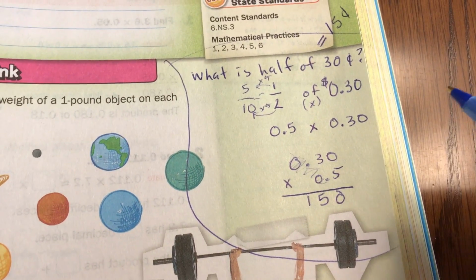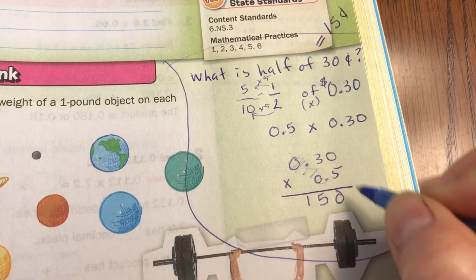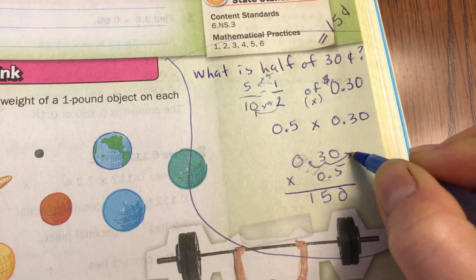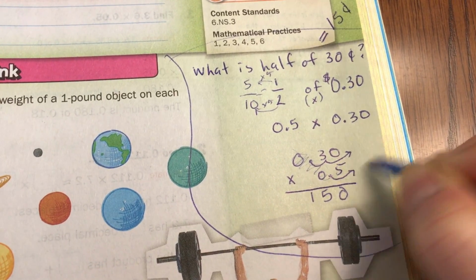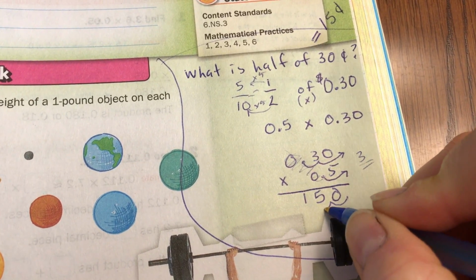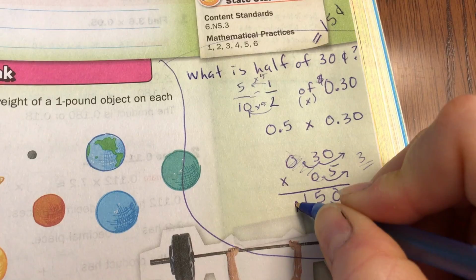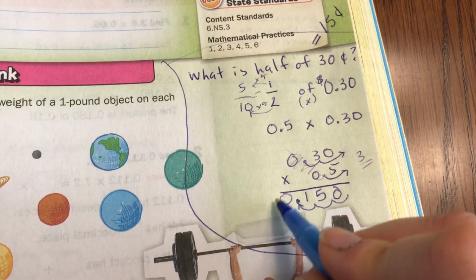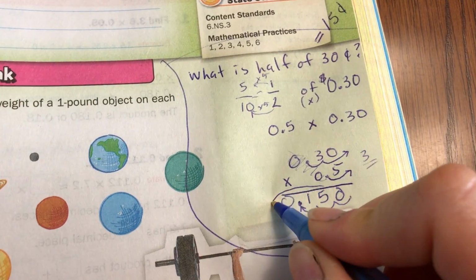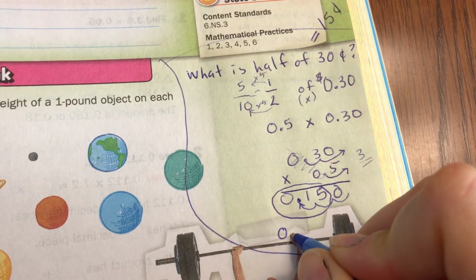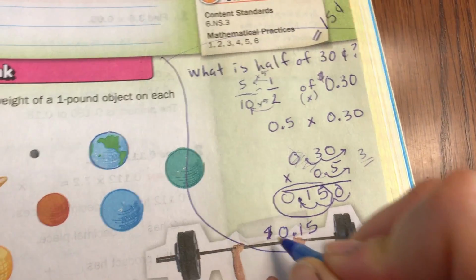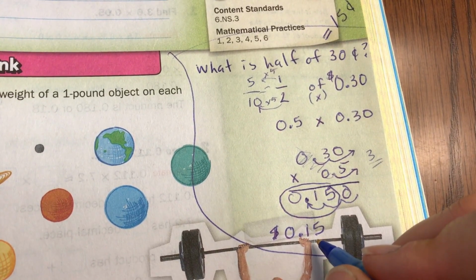Now, in the last chapter, we learned that to put the decimal into the product, you need to take the decimal out. So that's 1, 2. And look, we have one here, 3. So we took it out 3 places. We need to put it in 3 places. 1, 2, 3. So this is our answer right here. Now let's take out this 0 and let's just focus on what's around the decimal. 0.15, 15 hundredths, or if you put a money symbol here, 15 cents.